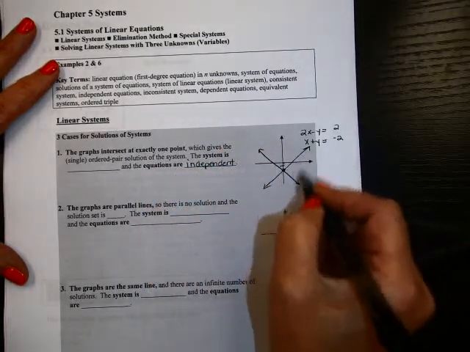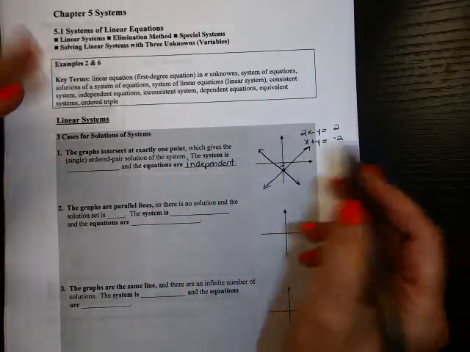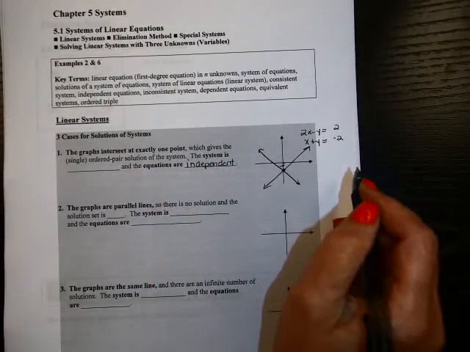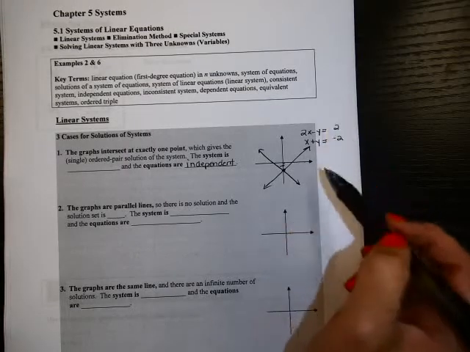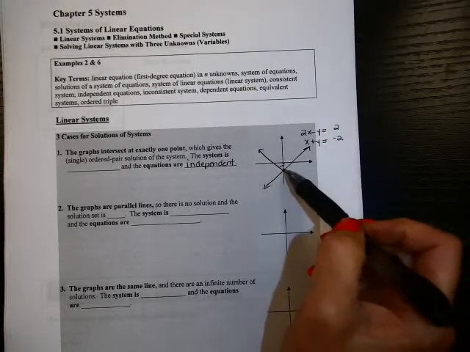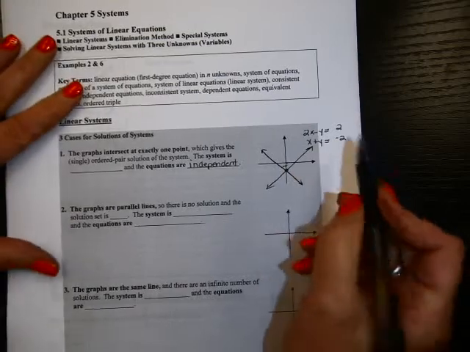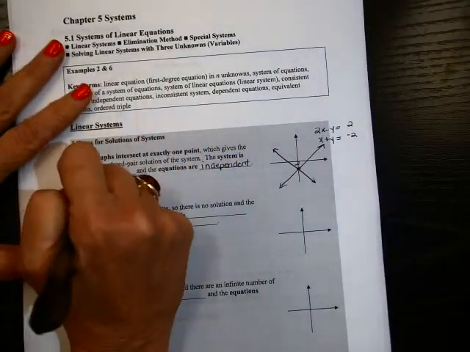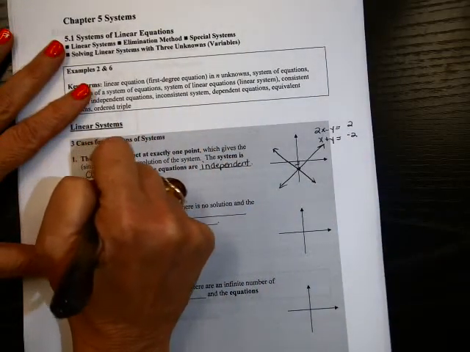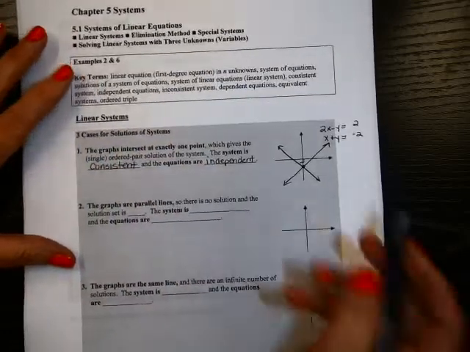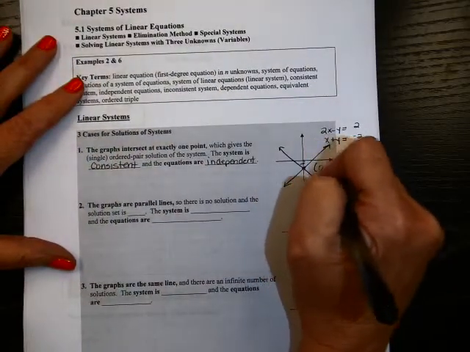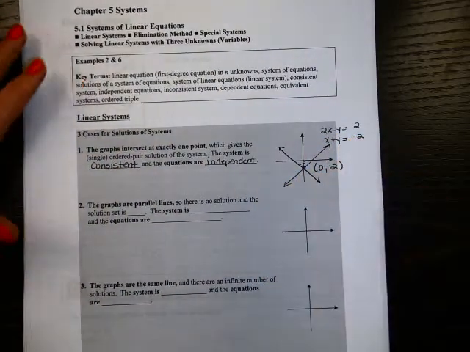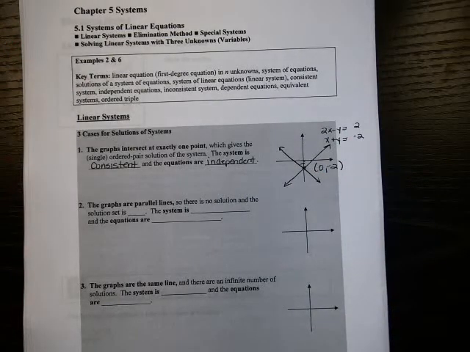So these are two independent equations. They're not at all the same equation. There's no relationship. They're just two independent equations. And they have a point of intersection, which means they are a consistent system. We have a solution. These two lines intersect at (0, negative 2). So what you're going to find out is when we solve a system of equations, we're finding where the lines intersect.